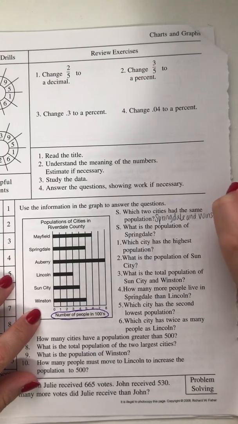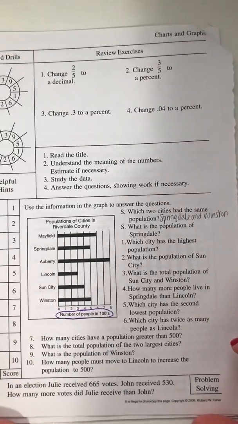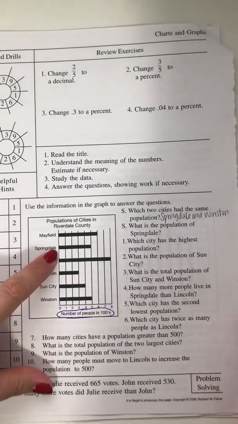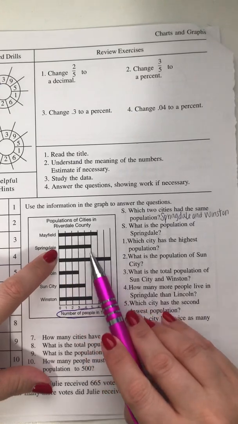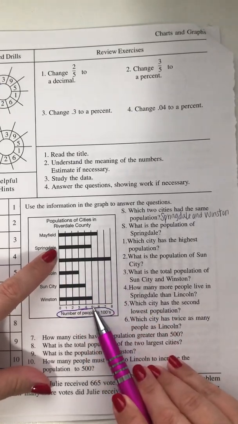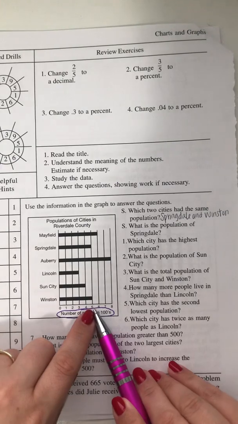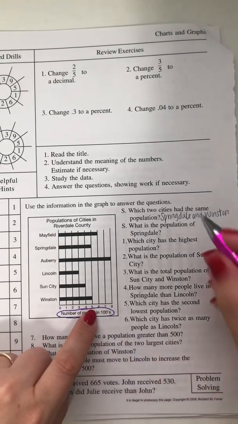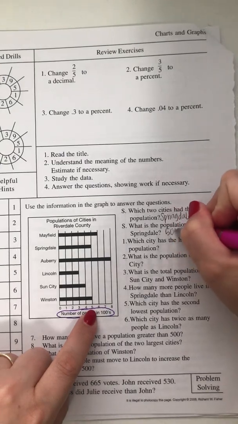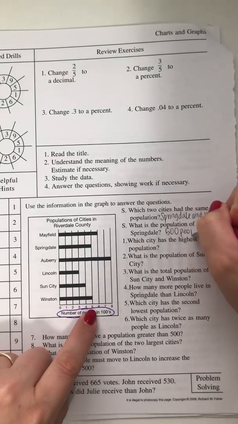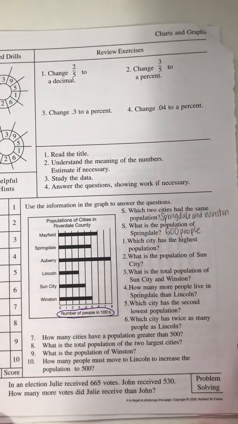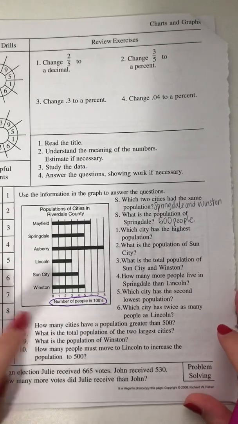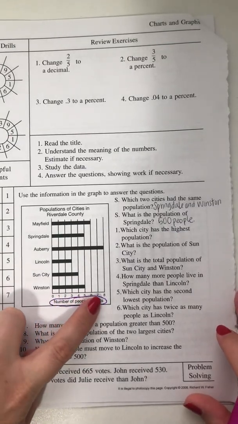And for the second sample, what is the population of Springdale? So if we go to Springdale, we notice that the line reaches the number 5. And as I've said several times, it is 5 but times 100 because it is scaled up to 100. So that means that there are 500 people. So as you answer numbers 1 through 10, just make sure that you are multiplying the number by 100.